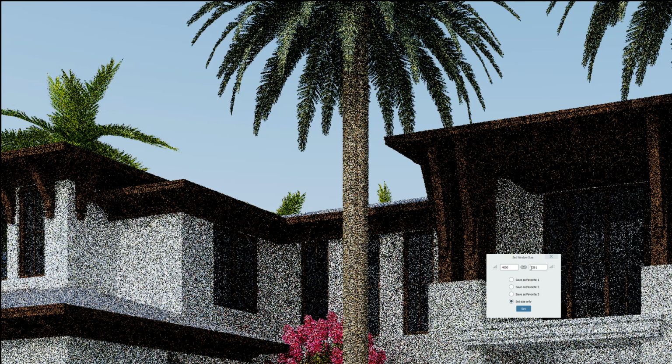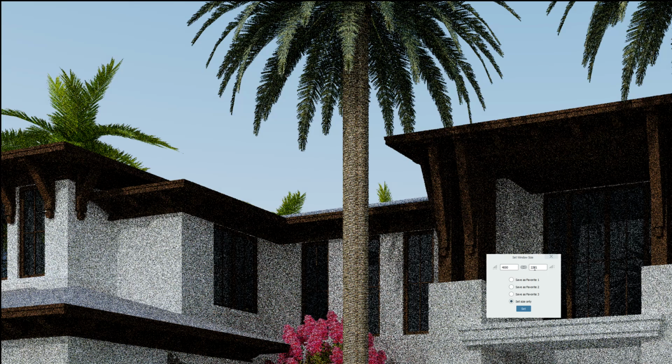And you can see right here this 2261 matches what we're doing in SketchUp. This 4000 doesn't, but that's okay. It's just going to end up cropping it just a little bit.